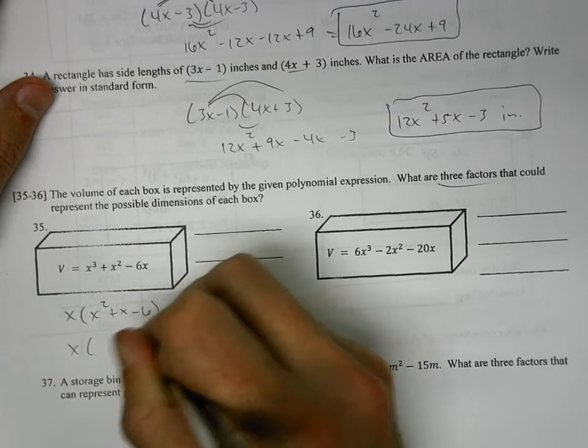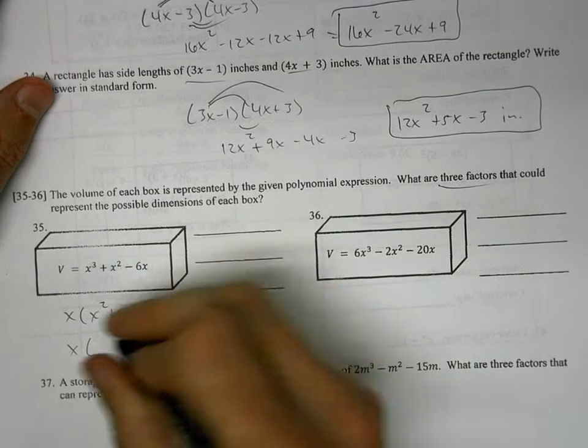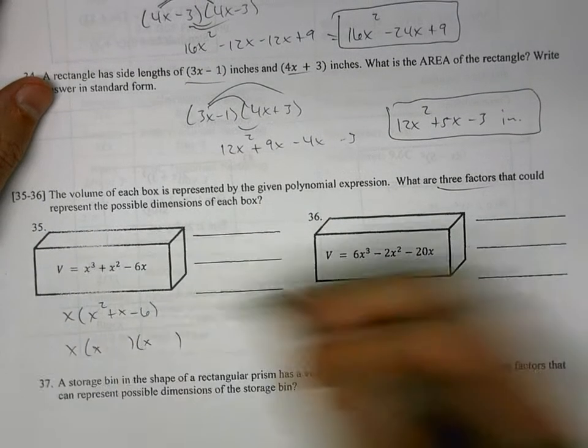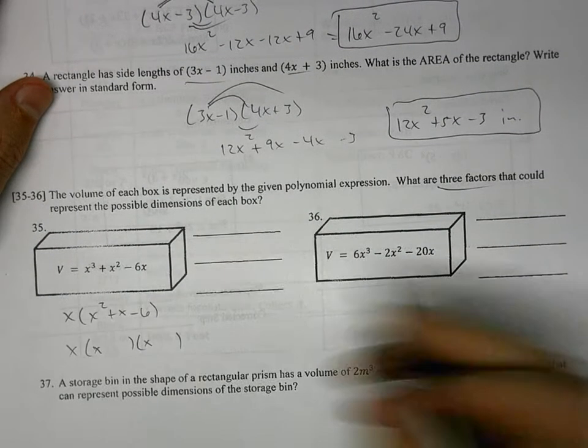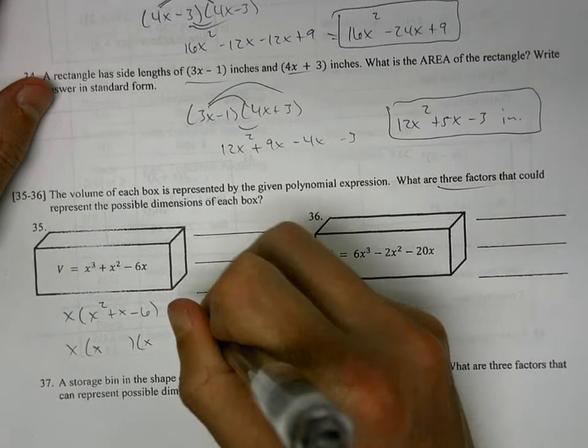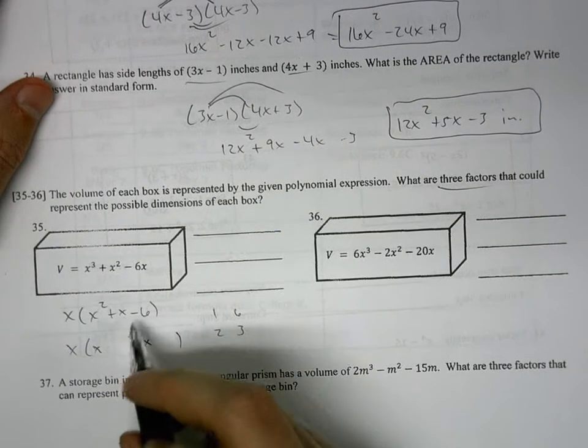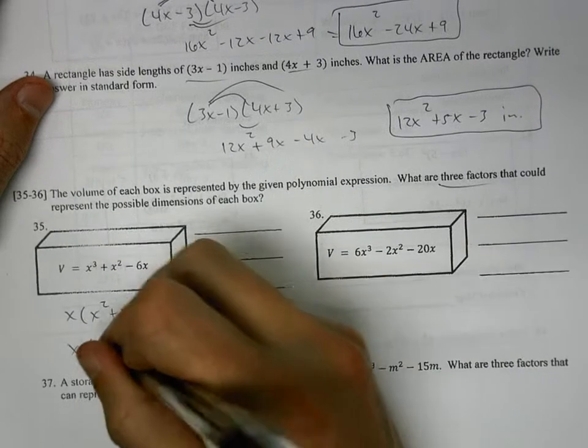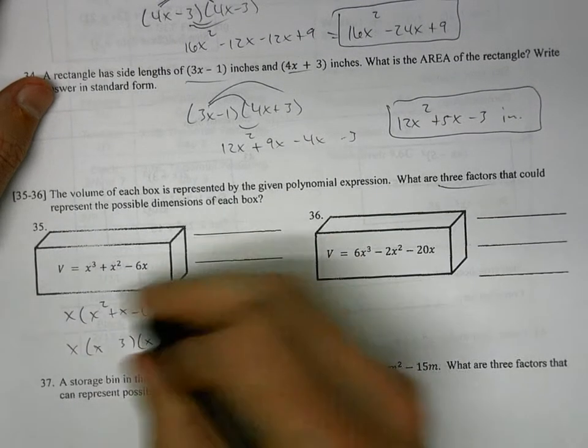Factor this trinomial. The front 2 need to multiply to x squared, so x and x. The last 2 need to multiply to negative 6, so that could be 1 and 6 or 2 and 3. Since this middle one is a 1, I'm going to go with 3 and 2, and that's positive, so the bigger number is positive.